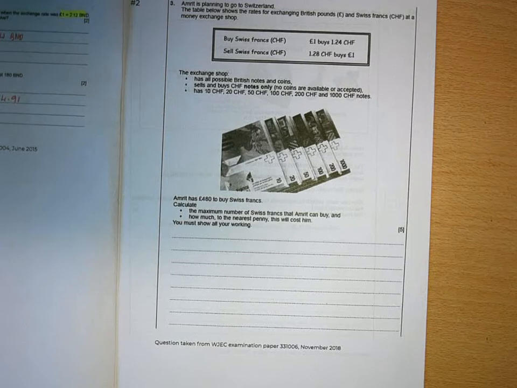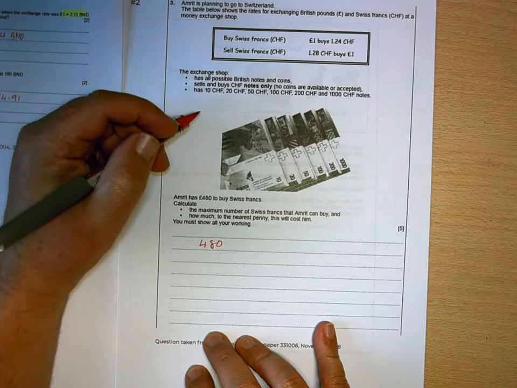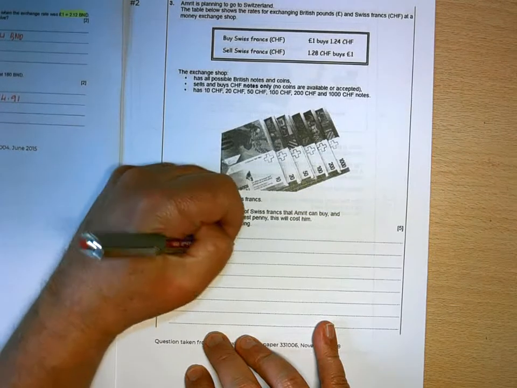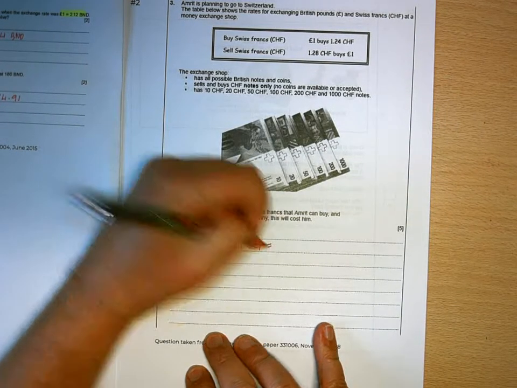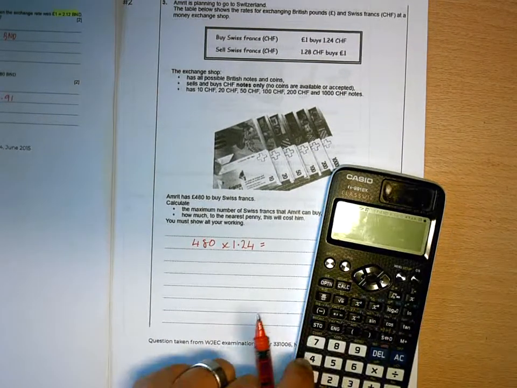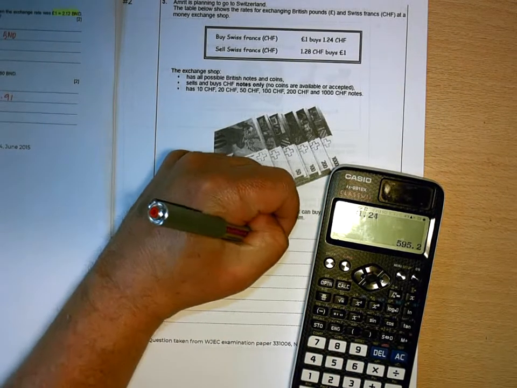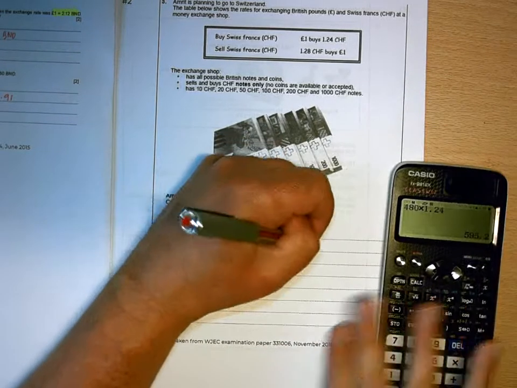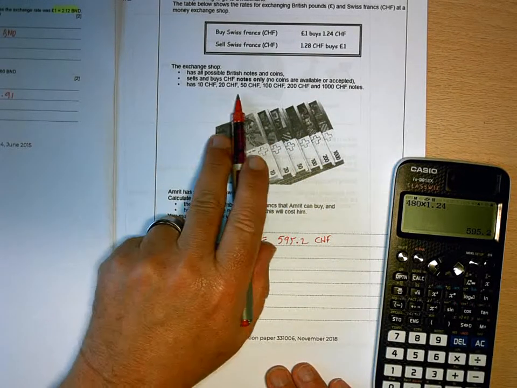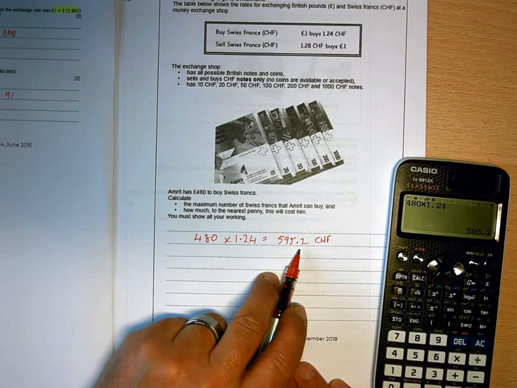Okay, so he has got £480 and for £1 he can buy 1.24. So the total possible value he can buy is 595.2 Swiss francs. But you haven't got any coins available to you, so you need to work out how much of that you can make up using notes only.